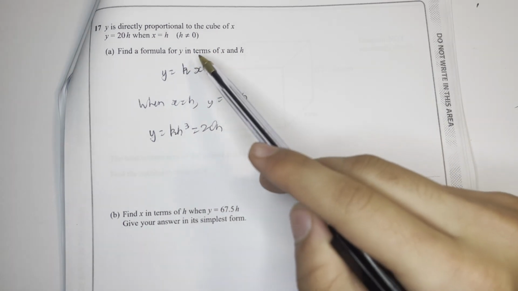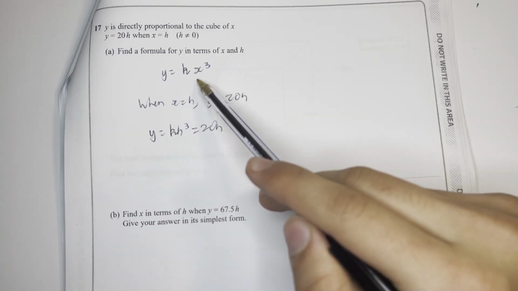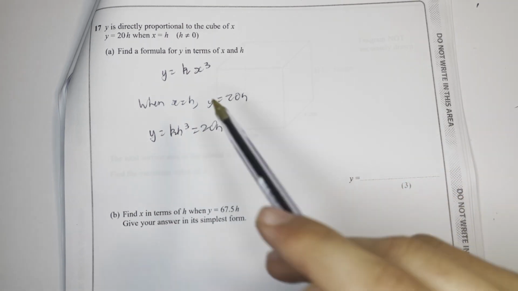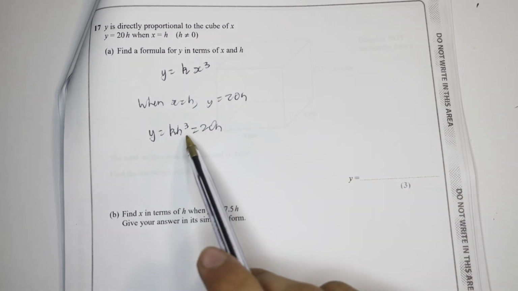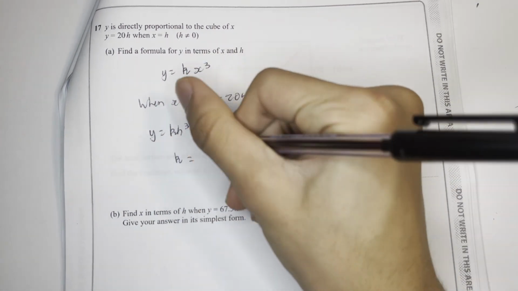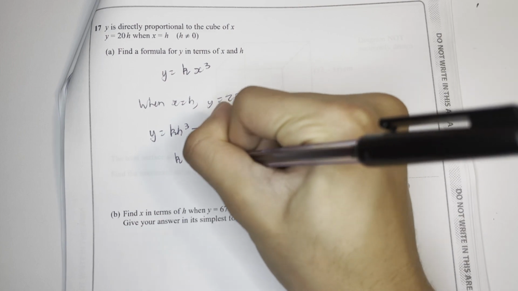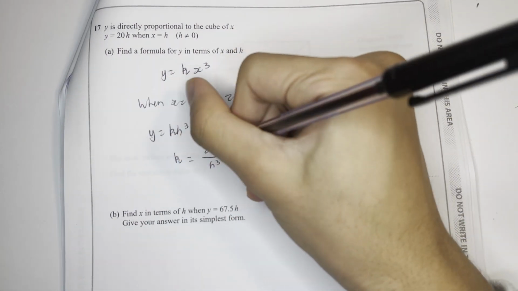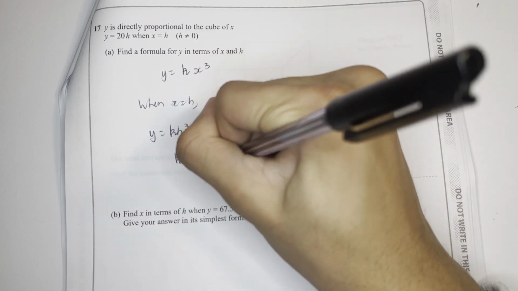To find a formula for y in terms of x and h, we want to find a value for the constant of proportionality k. To do this, we divide both sides by h cubed to get k on its own, which gives 20h over h cubed. However, the h in the numerator cancels out the h in the denominator, so we have 20 over h squared.